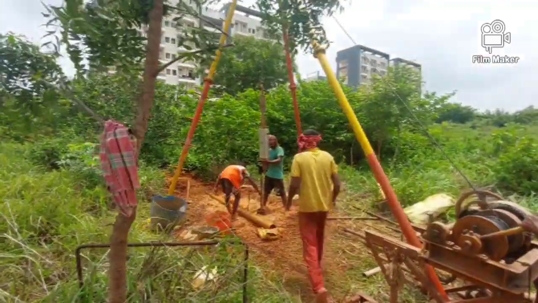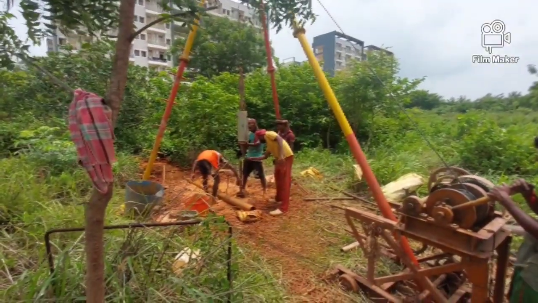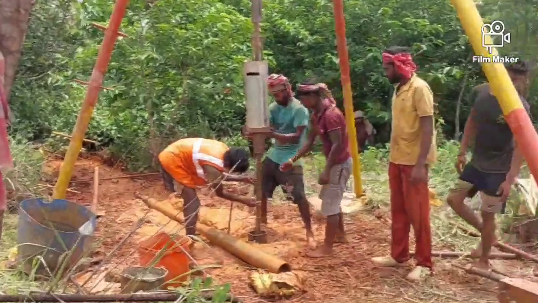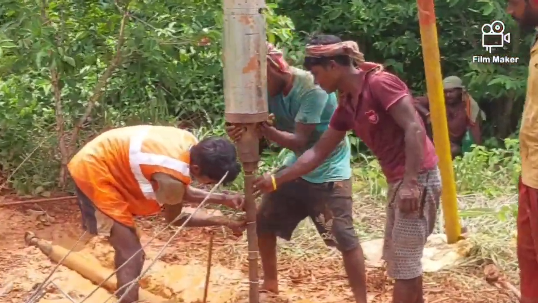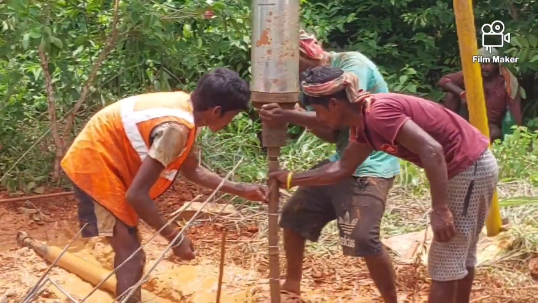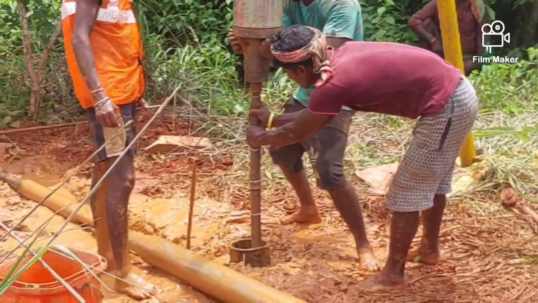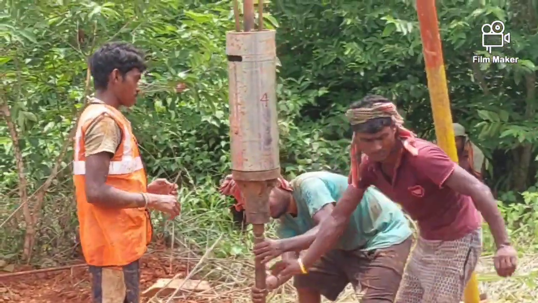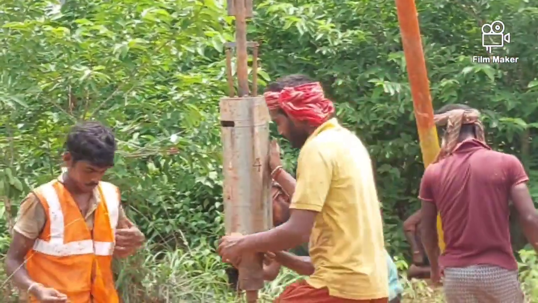Here the hammer is attached to the connecting rod, and it is also marked by chalk every 150 mm for counting the SPT value at every 150 mm depth increase.